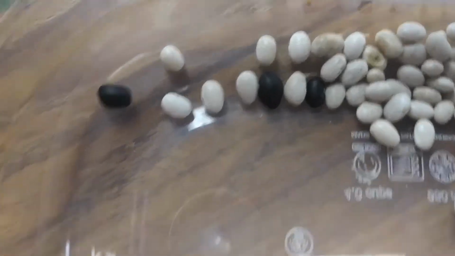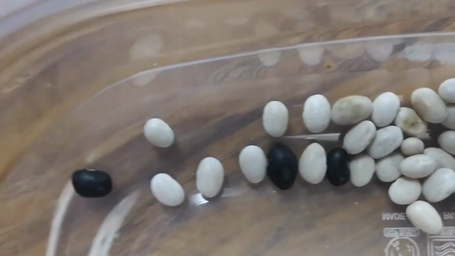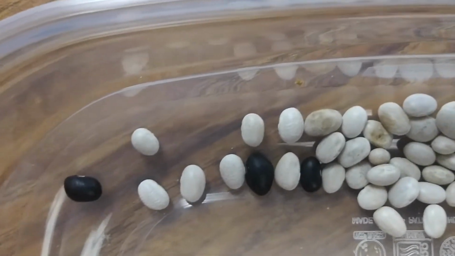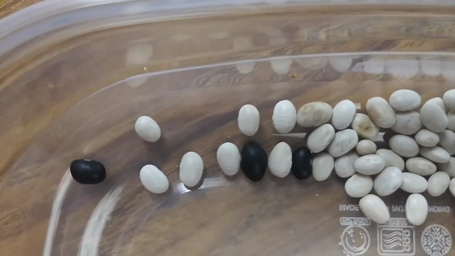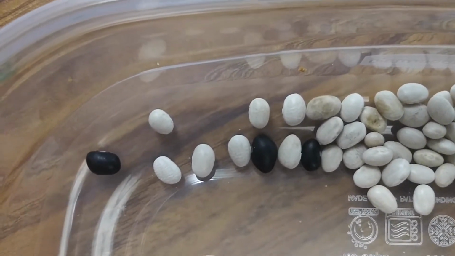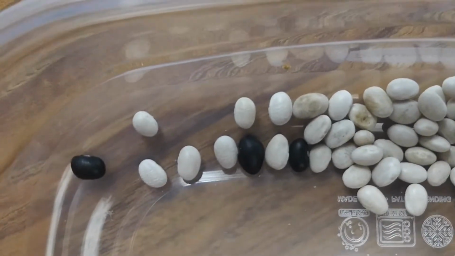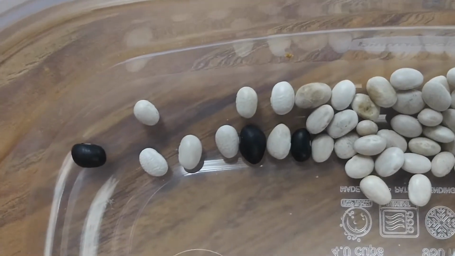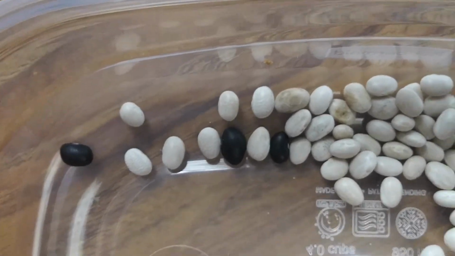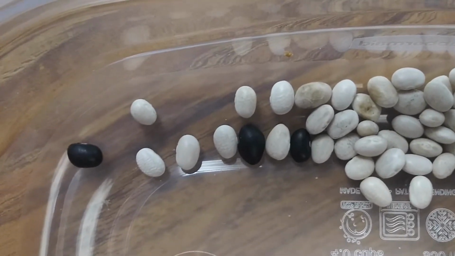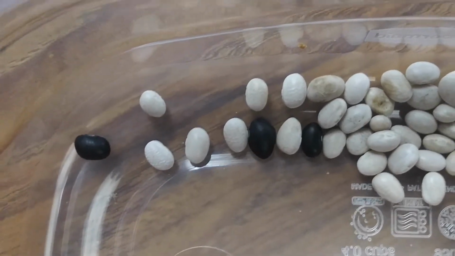Now, here's an example of what we call replication. You see the white bean that's in between the 2 black beans? That's being subjected to the virus by 2 different infected beans. That's replication. So you're not going to be able to infect that person more than once. You can only infect them once.